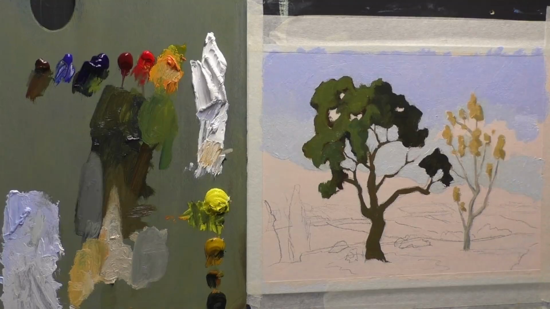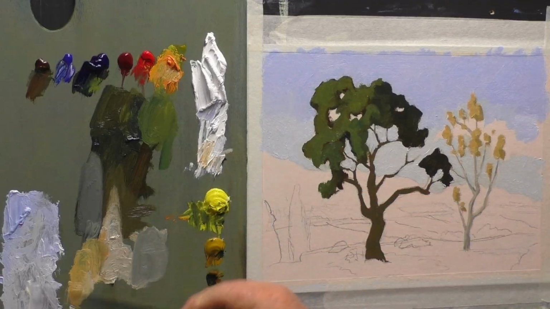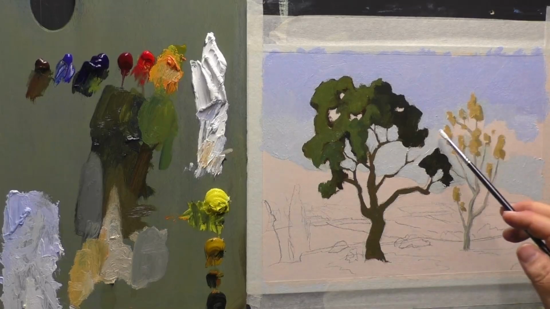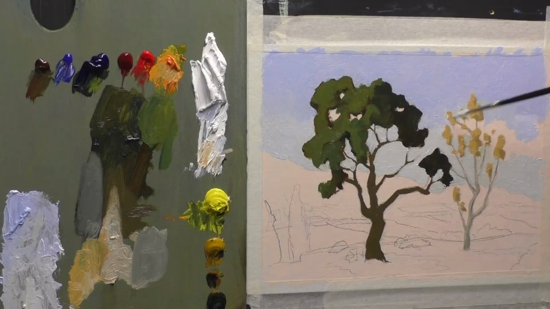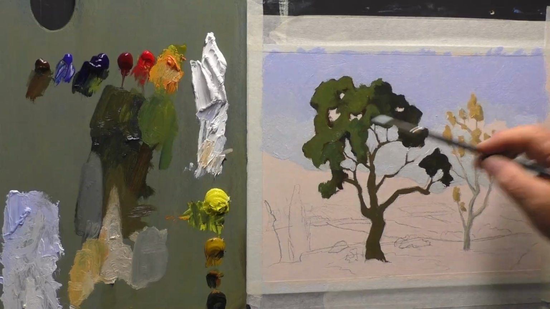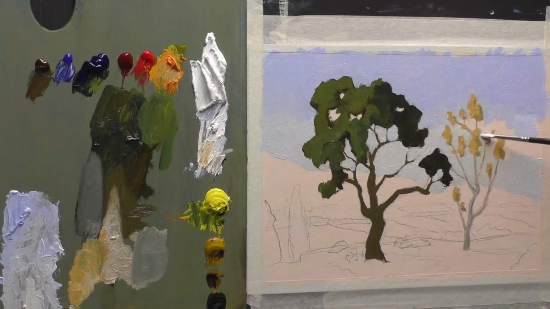If it bleeds a little bit sometimes, actually that's not bad, especially on this secondary tree there, because we don't want it as sharp anyway as this first tree. Yeah, we don't want it as sharp.